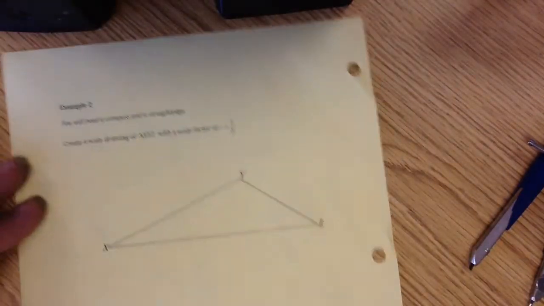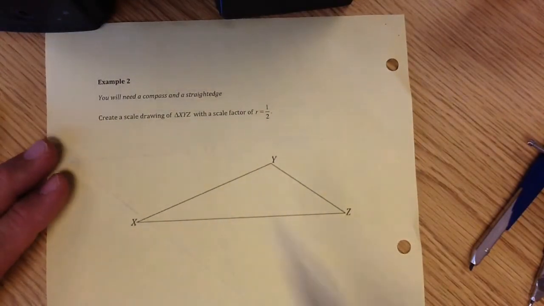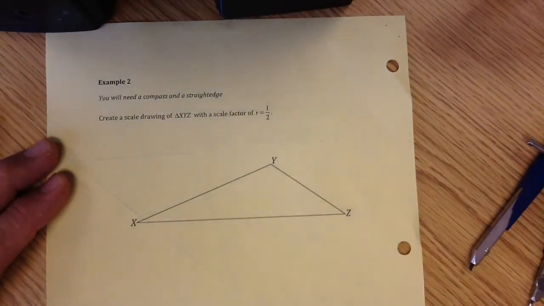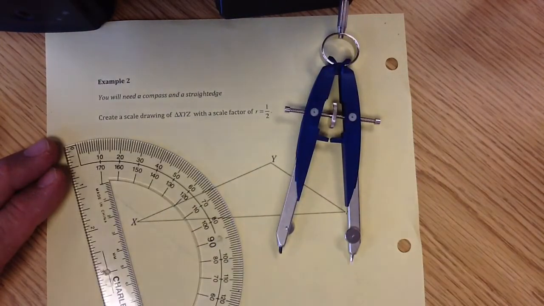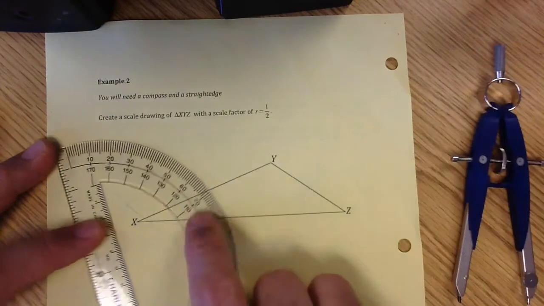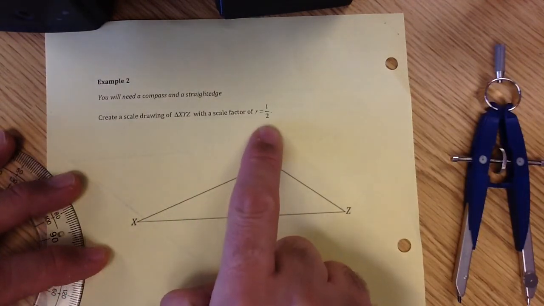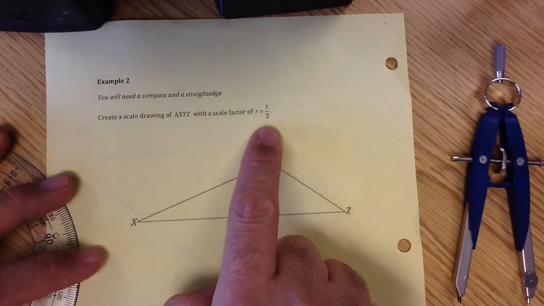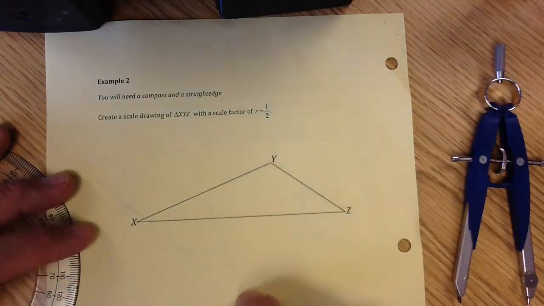Okay, and now we're just going to the last page on the back. It's page 4. So it says you will need a compass and a straight edge. Please make sure you have a compass and a straight edge, otherwise we're going to have problems. Now it says create a scale drawing with a scale factor of r equals a half. So already you should know that the triangle is going to be half the size, so the corresponding sides are going to be in proportion, or in a proportion of 1 to 2. We want this relatively big triangle to get smaller and to shrink.